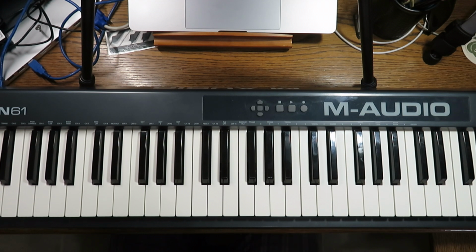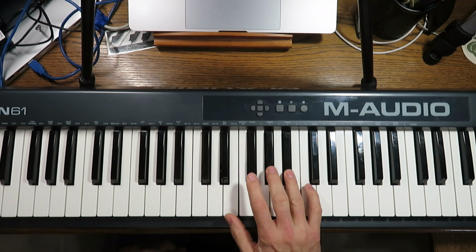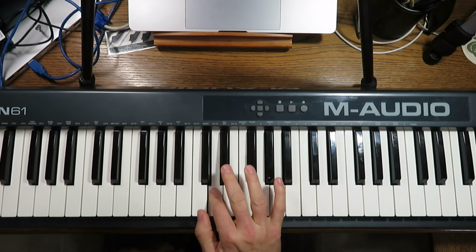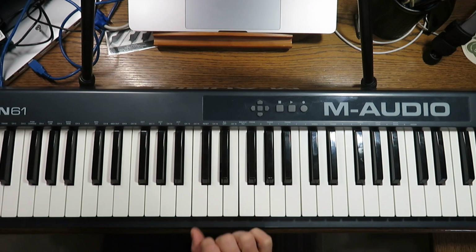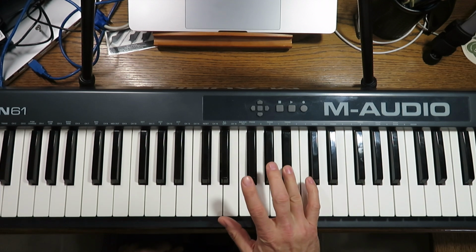Now, with the minor scales, let's go back to C. We have C natural minor. Now, the harmonic minor has a raised 7th scale degree. So 1, 2, 3, 4, 5, 6, 7.